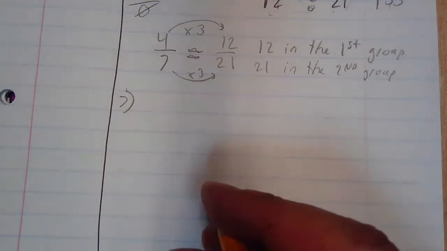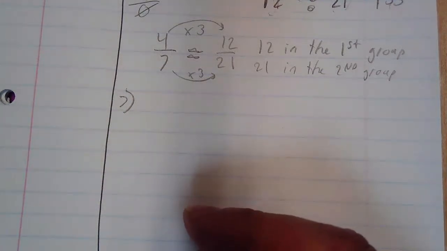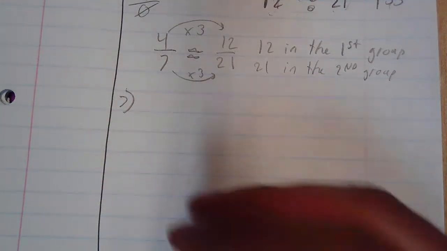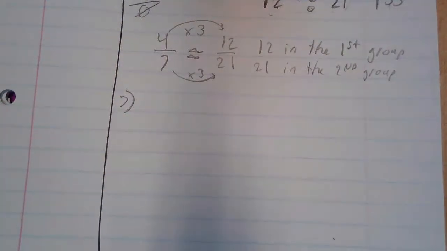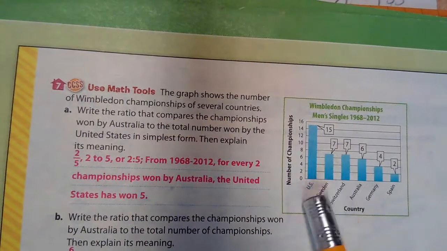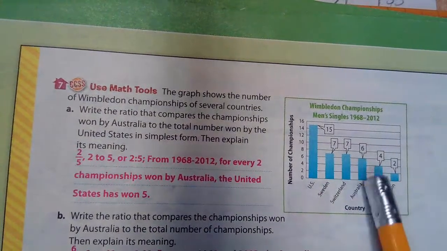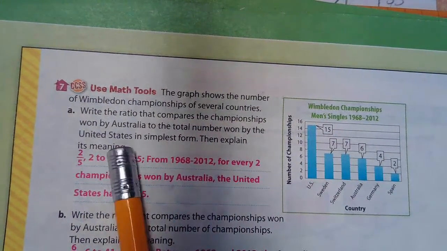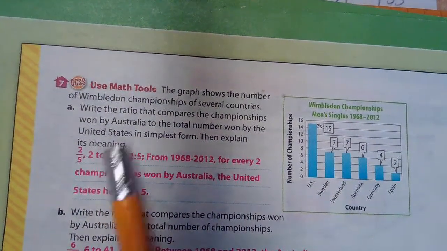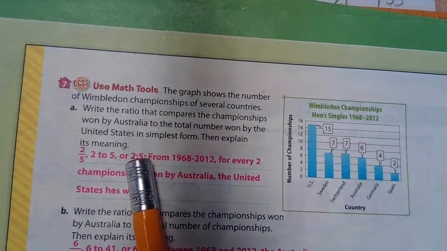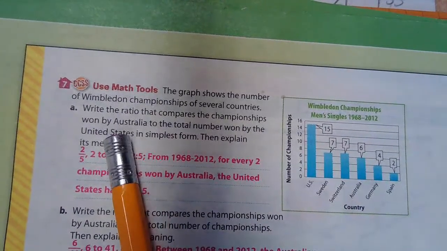Let me write down the words. Australia compared to the United States. Don't let that word total confuse you. Look. There's only one US, one Australia. I know it says total won by United States. It's going to throw you off. It's Australia to the United States. Okay? So just write the words.